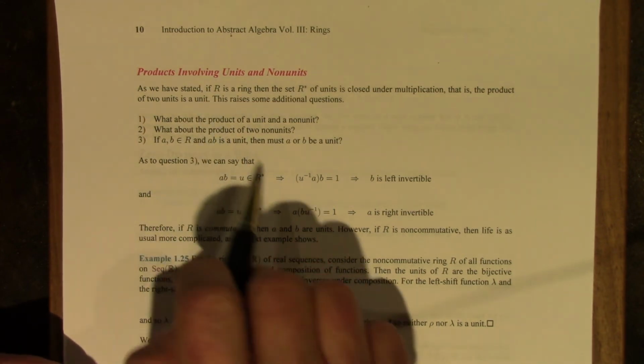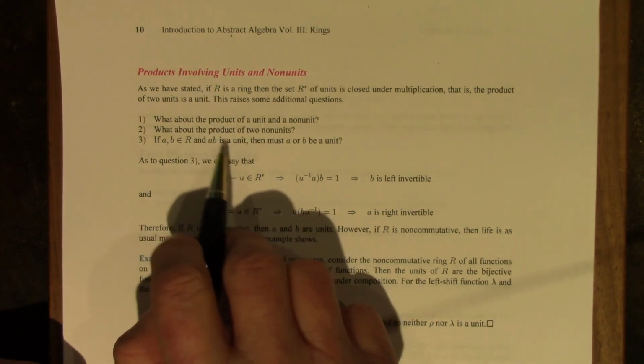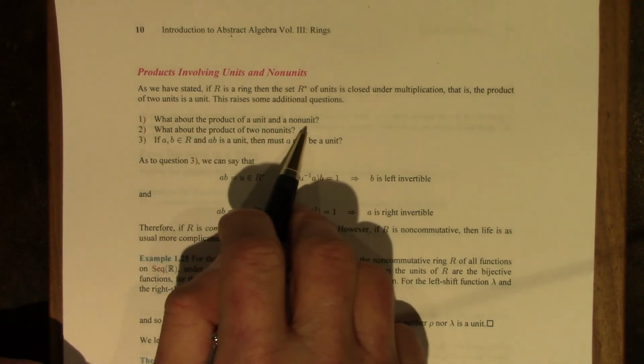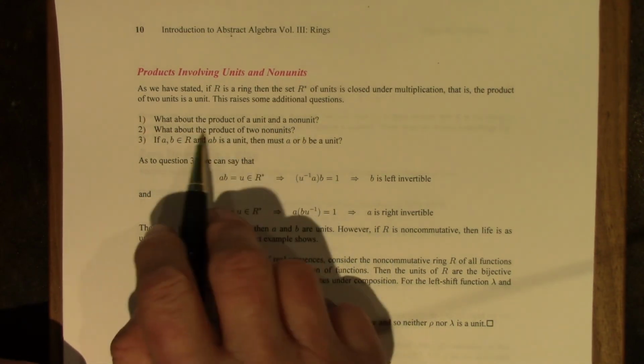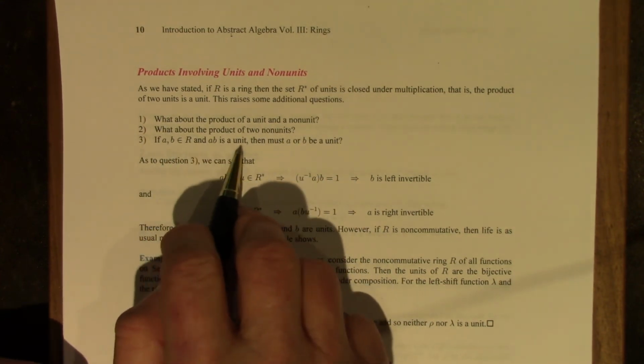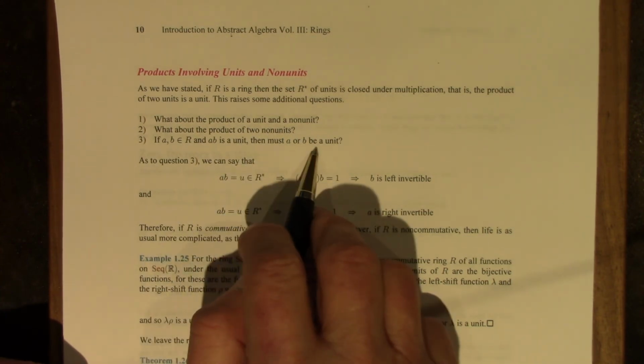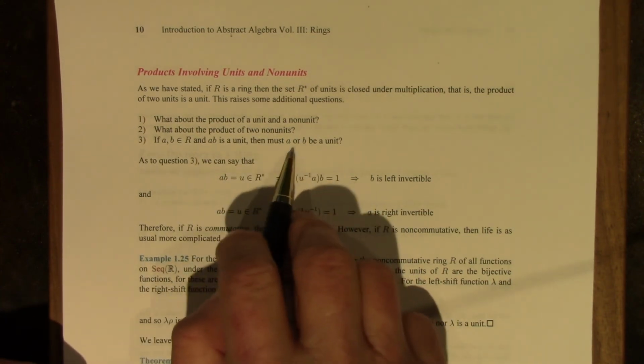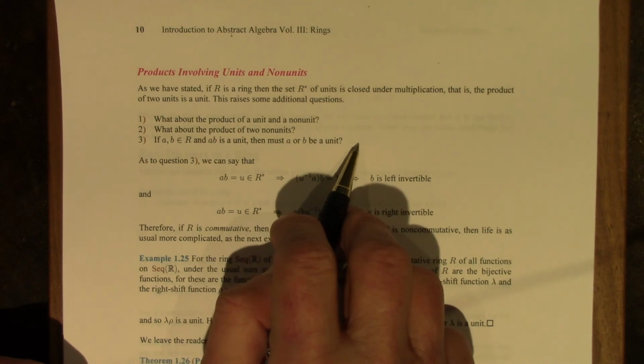This raises, well, three additional questions. What about the product of a unit and a non-unit? What about the product of two non-units? Also, if a product is a unit, do the factors, at least one of them anyway, have to be units?